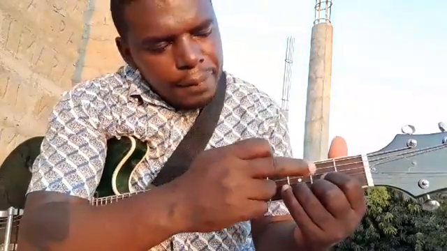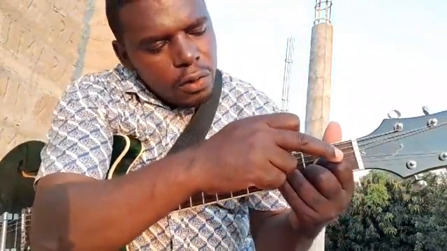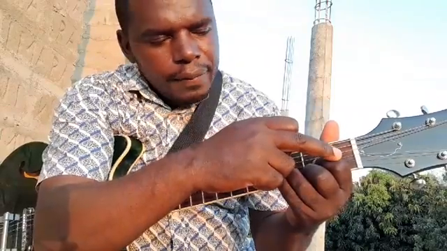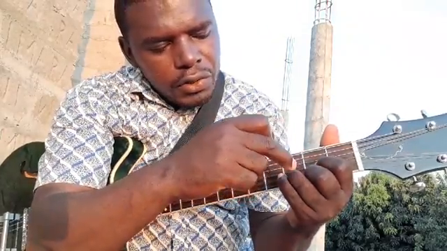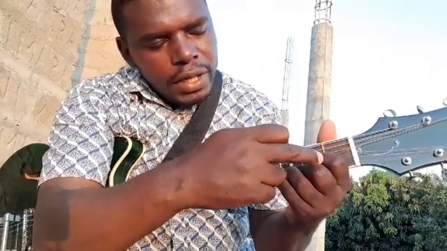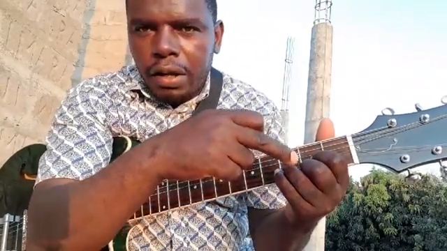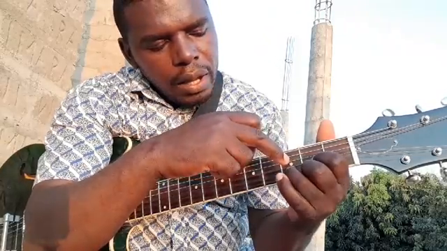Anyway, the first one, I'm playing D. My index is on the third string, my middle is on the first string, and my ring is on the second string. The first two are on the second fret, and the ring finger is on the third fret.